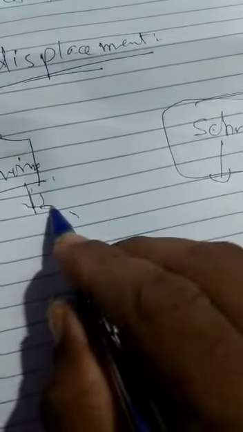When you move from home to school, we can say that it is displacement. Or from school you can go to a friend's home. It is also known as displacement.